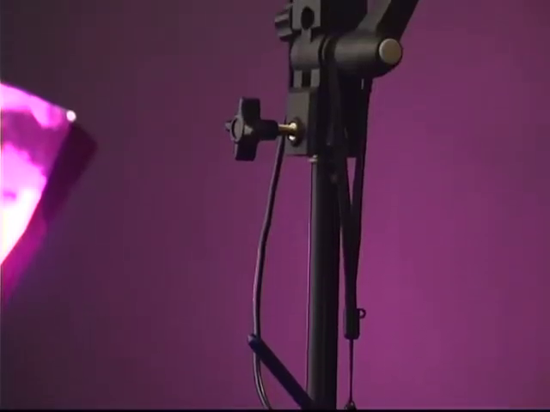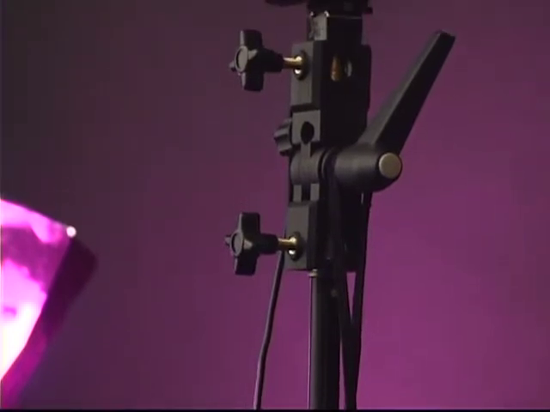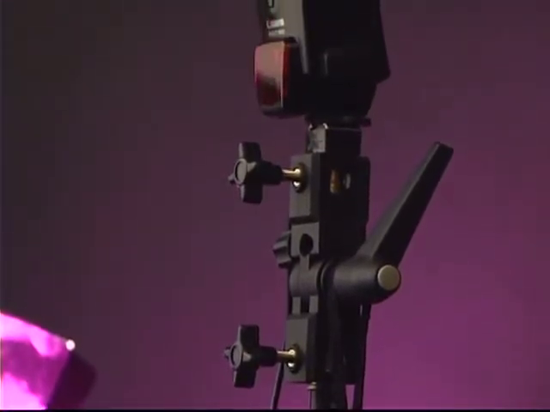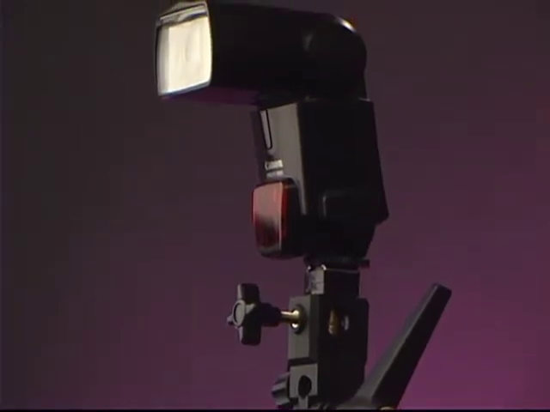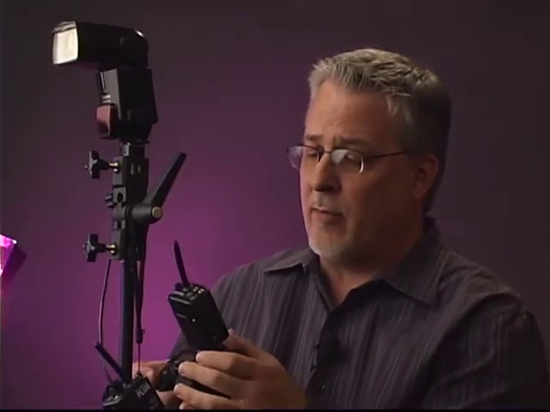This simple, inexpensive adapter will allow you to mount your flash to any standard stand and also be able to add some sort of softbox or umbrella attachment. On my camera, I have the remote control transmitter so that anytime I fire my camera, the flash is going to fire via remote control.